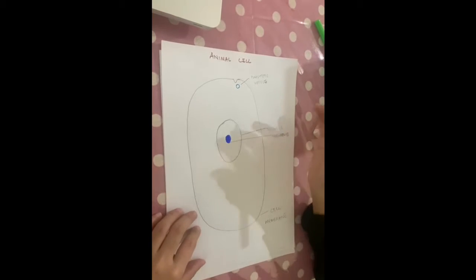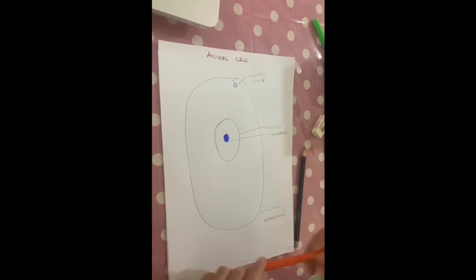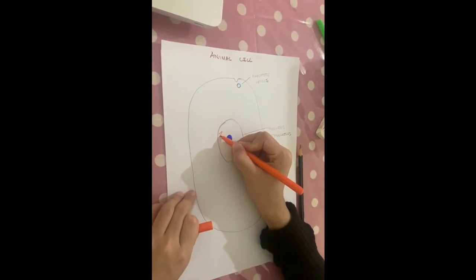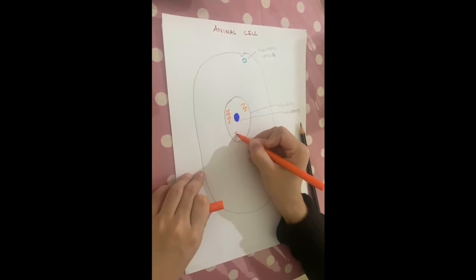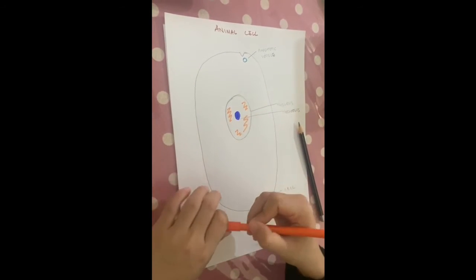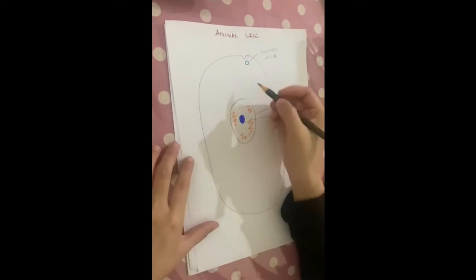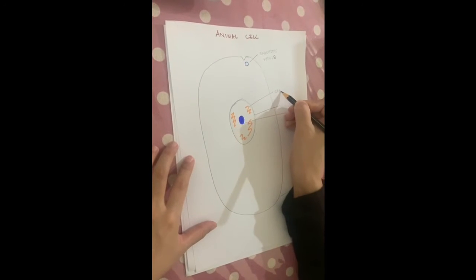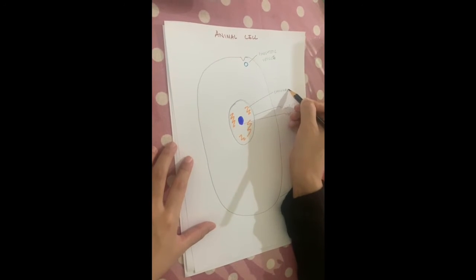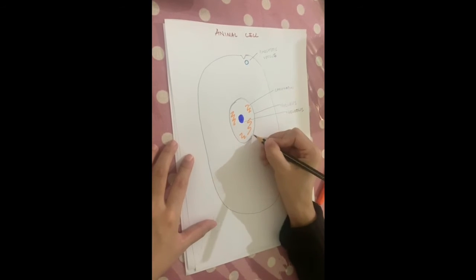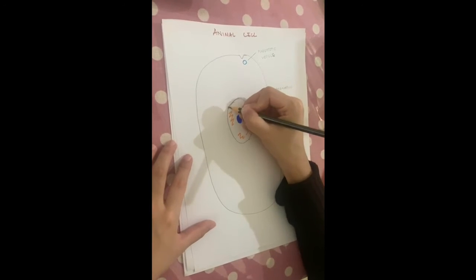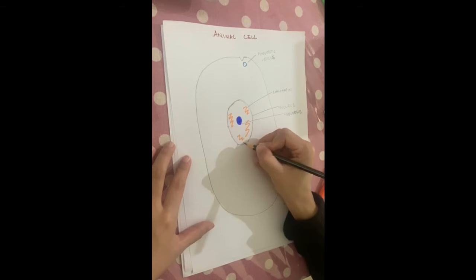The nucleus, as it controls the cell and its functions, contains chromosomes and DNA. Draw a squiggle inside the nucleus to show the chromatin material such as DNA and protein. Animal cells also have nuclear pores which allow materials to go in and out. So add little dots around the nucleus as well.